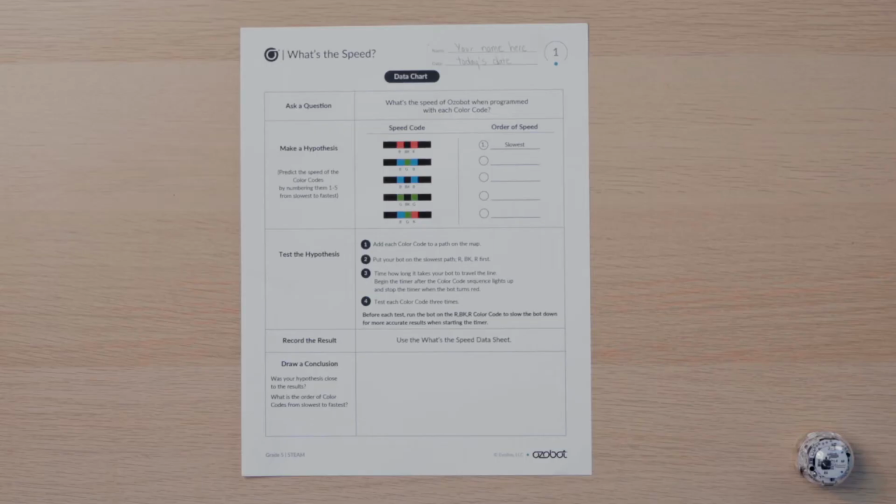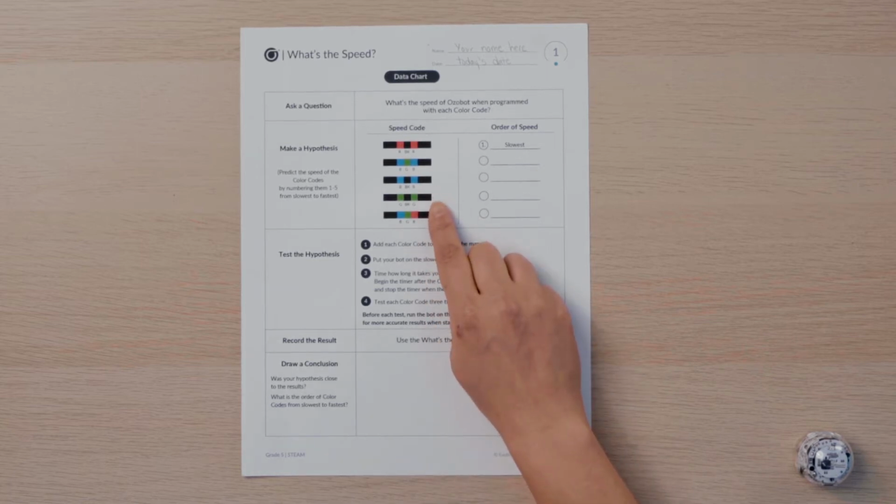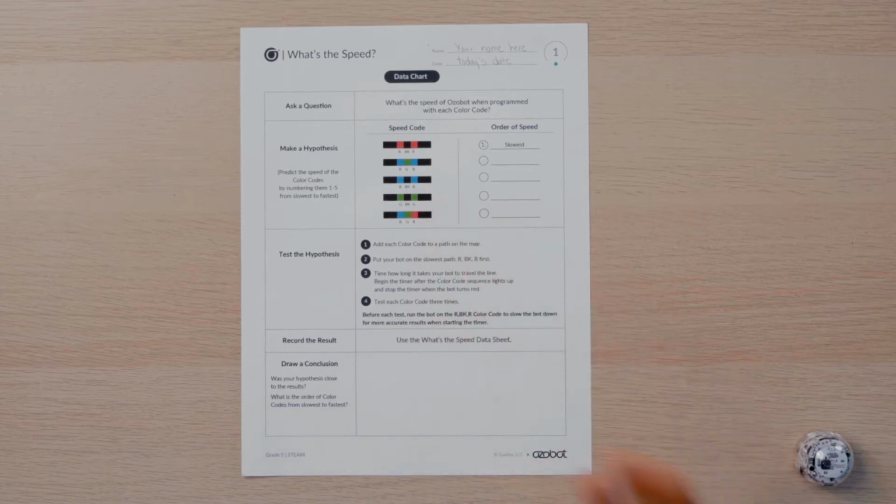In the column next to make a hypothesis, you will see 5 different speed color codes. These are the color codes you are going to test and determine the exact speed programmed. Make a hypothesis about the increase in speed by numbering them 1 through 5.